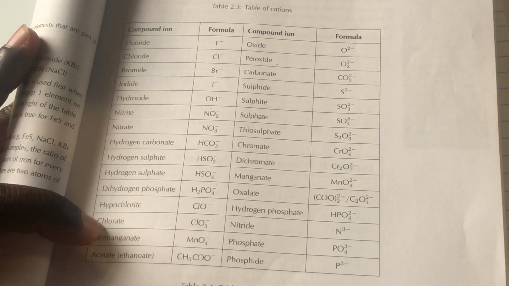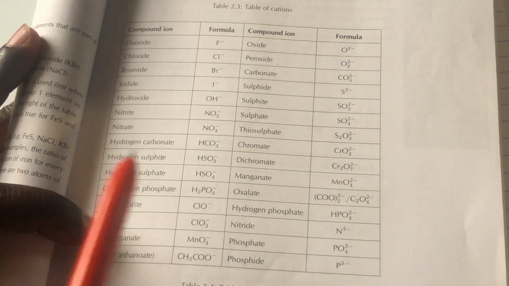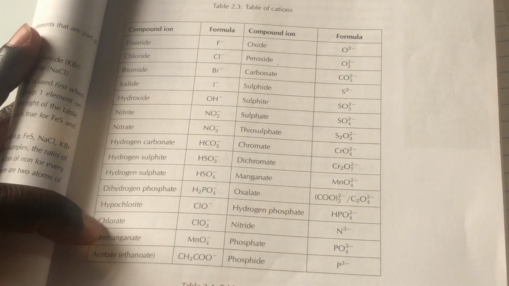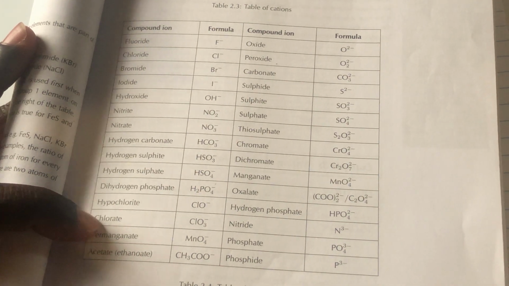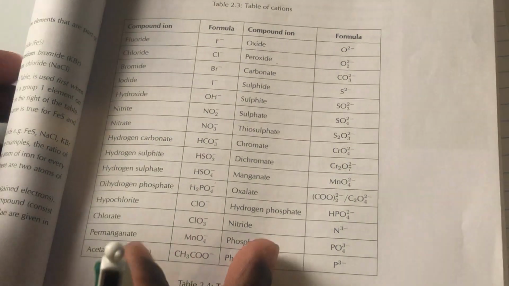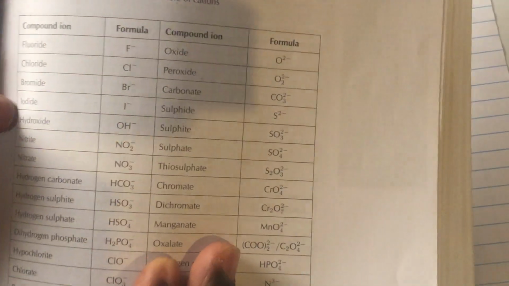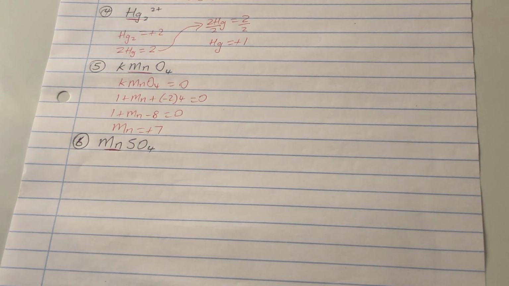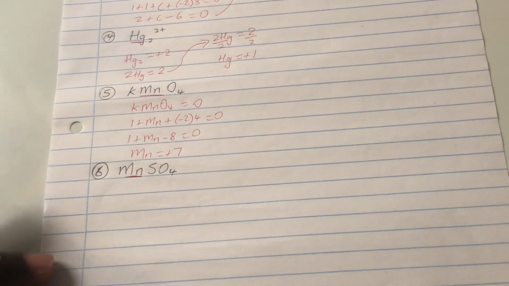And if we manage to find the oxidation number of S, we can then find the oxidation number of Mn, which is manganese. So let's do it and see what will happen.